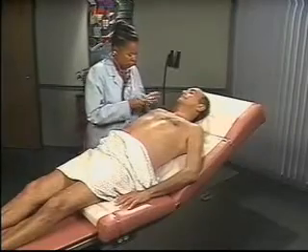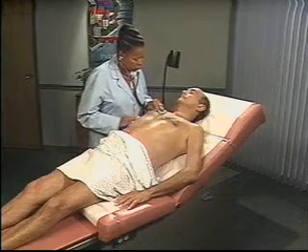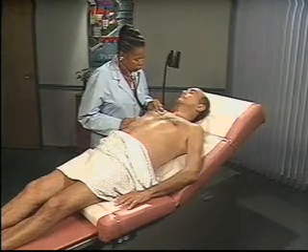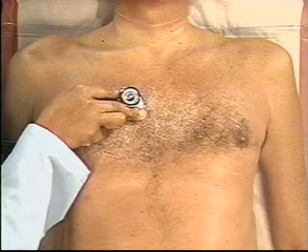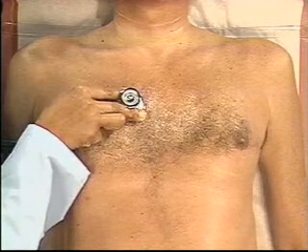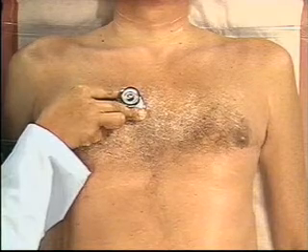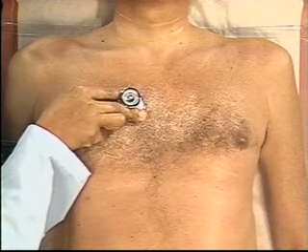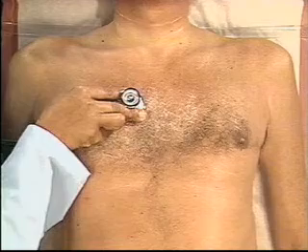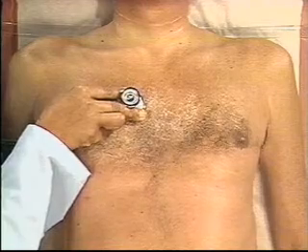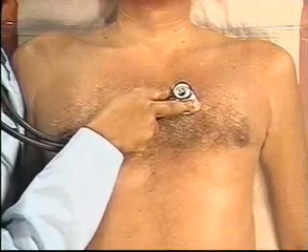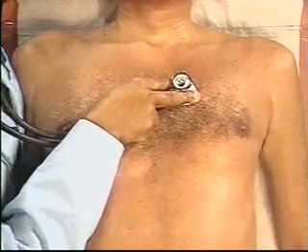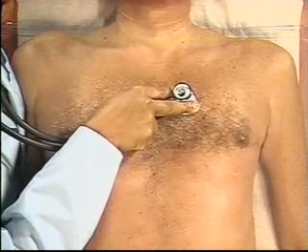Now that you've seen the listening areas in sequence, focus on the heart sounds in each area. S2 is usually louder than S1 in the aortic area. Please breathe deeper than normal. S2 is usually louder in the pulmonic area also. Note the late inspiratory splitting of S2.